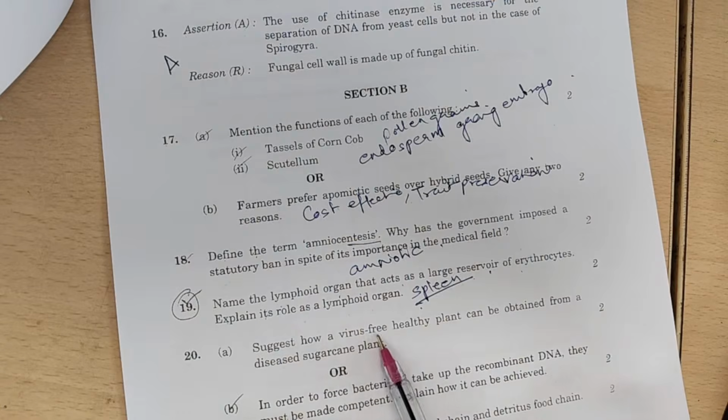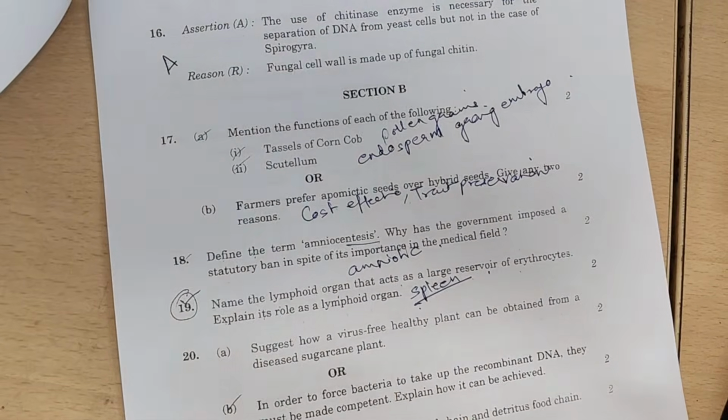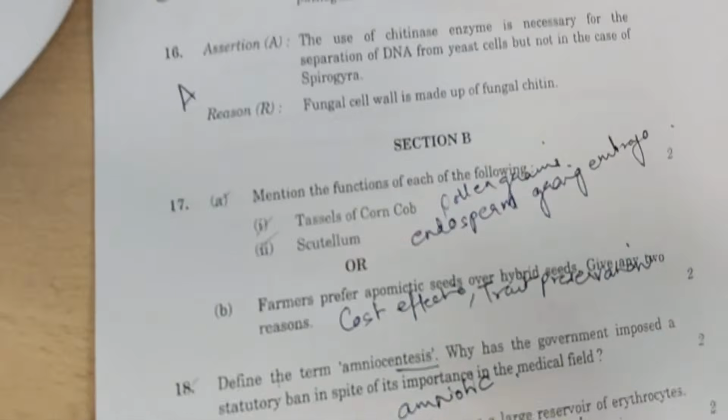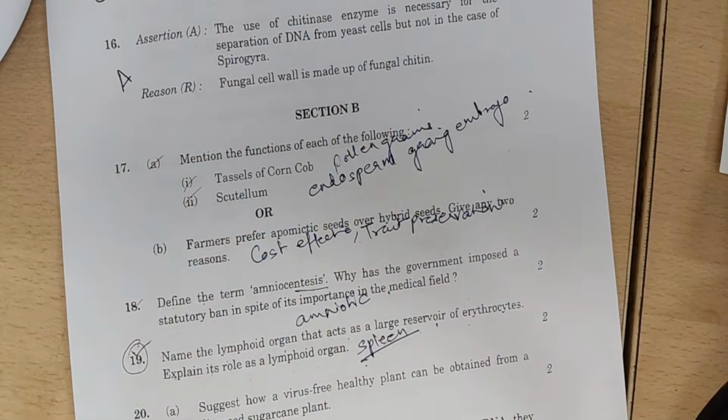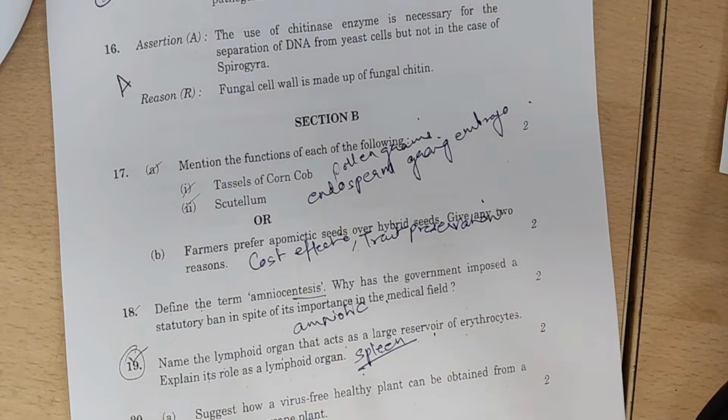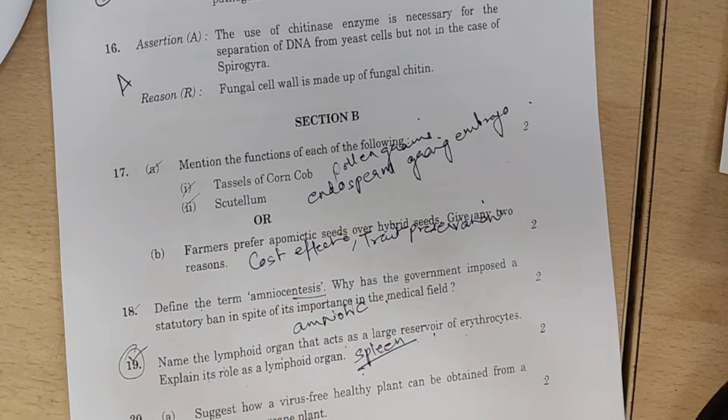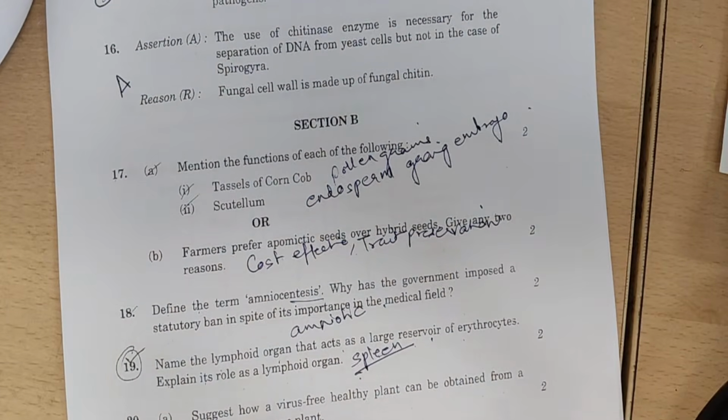Okay. Suggest how a virus-free healthy plant can be obtained from a diseased sugarcane plant. How can we obtain a virus-free healthy plant from a diseased sugarcane plant?